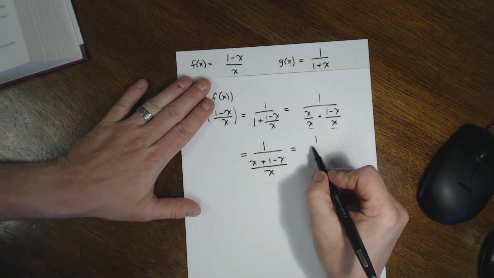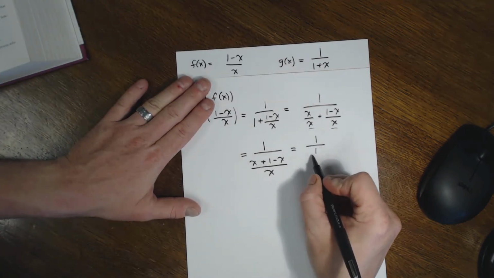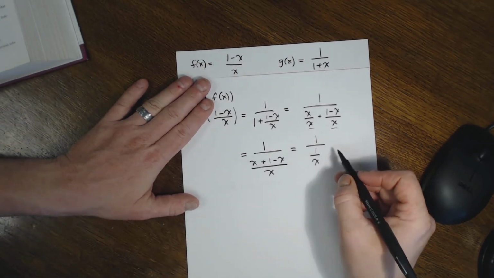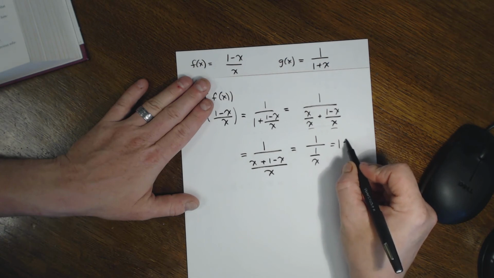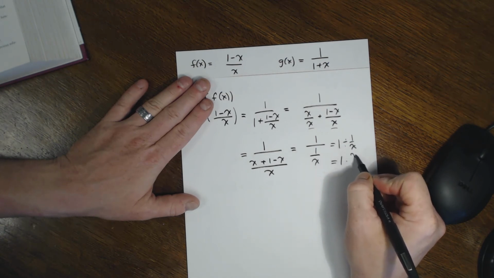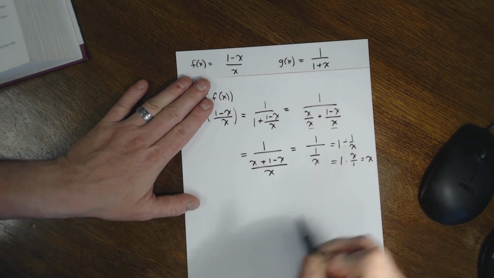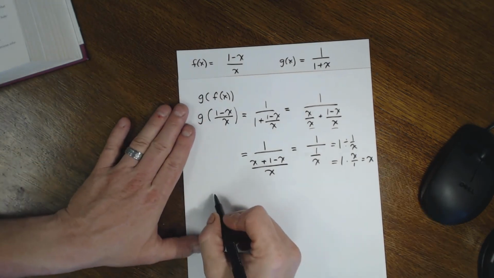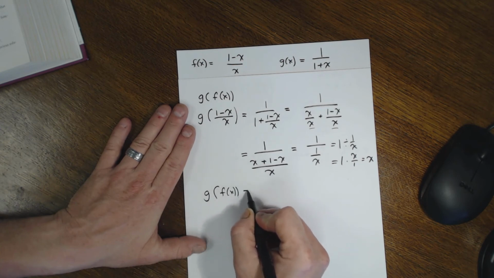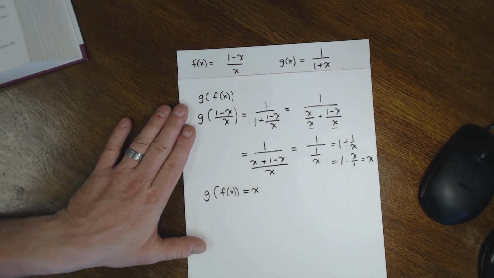Then this simplifies to be 1 over x. Okay, so 1 over 1 over x is equal to 1 divided by 1 over x, which is equal to 1 times x over 1. And that's just going to simplify to x. So I know that my composition, g of f of x, is equal to x.